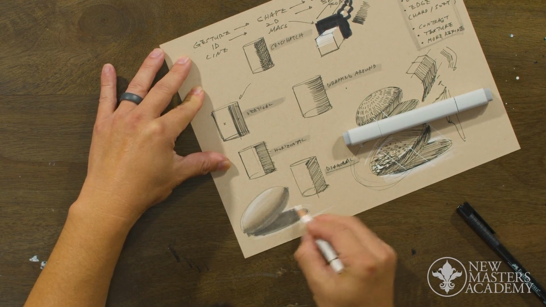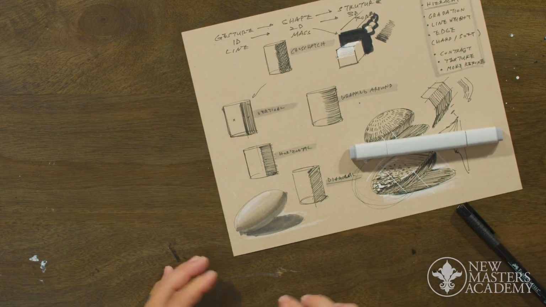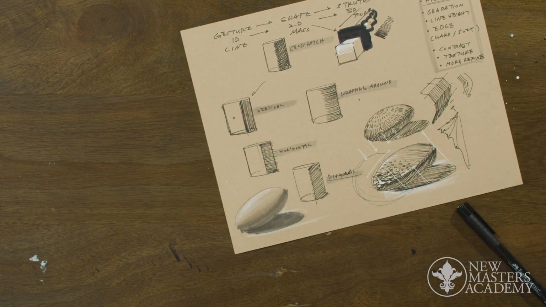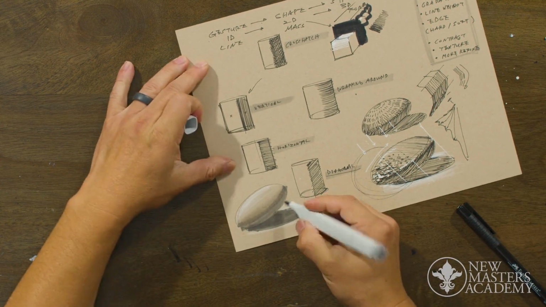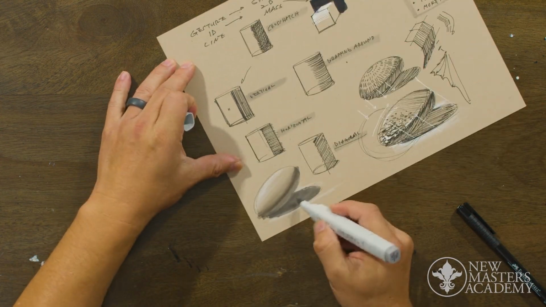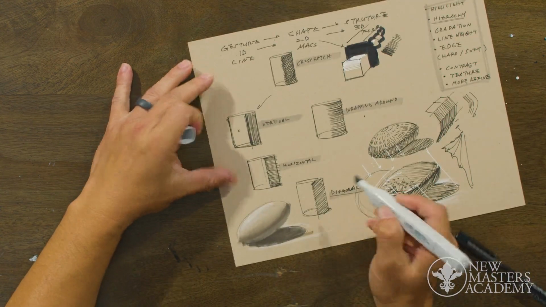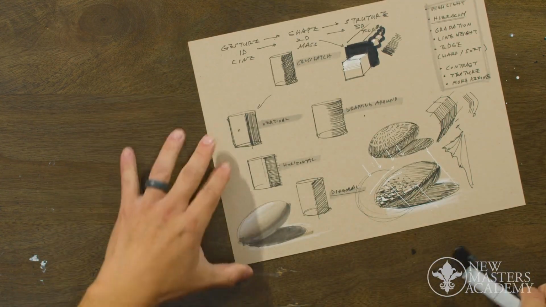See, super quick. It looks very slick. If you want to go back and darken the core again, you can still do that. And like I say, very slick.